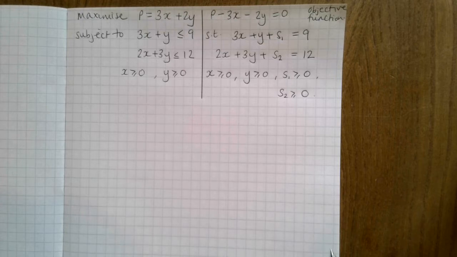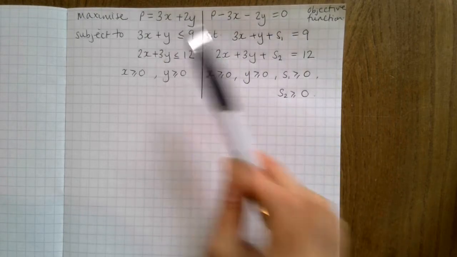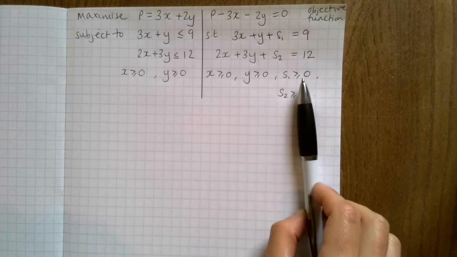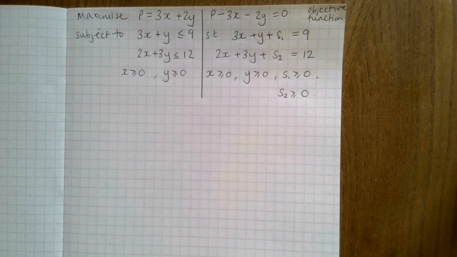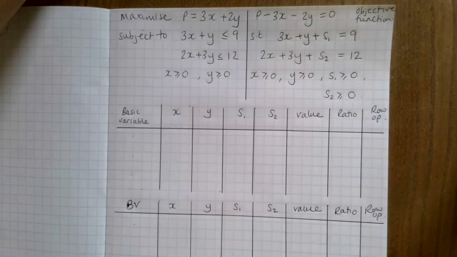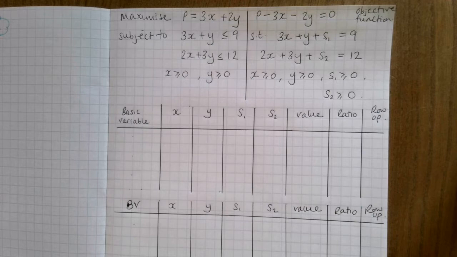Okay, so that is our linear programming problem changed into a simplex problem, so that we can now put this into a simplex tableau. Okay, so I'm just going to pause the video and draw some tables. I think we need 3 tables. I did it earlier. I think we need 3 tables for this problem. So I'll do that, show you what they look like, and give you a chance to draw them. Okay, so your tables should look like this. This is what they'll look like in the exam. They'll be given to you in the exam.